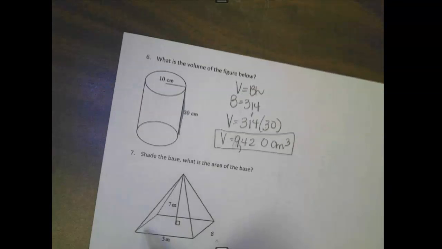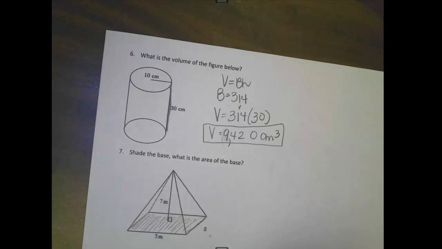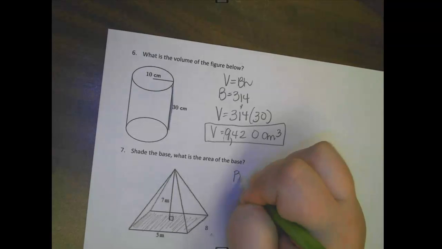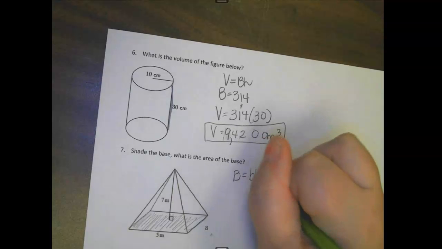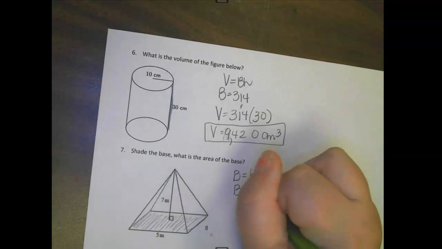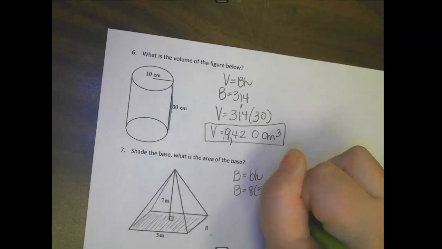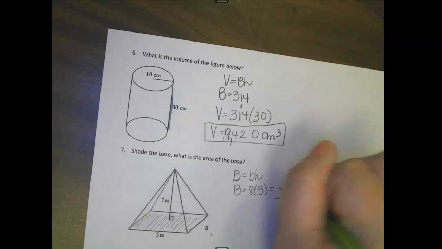Shade the base. This is a pyramid. What is the area of the base? The shape of the base there is a rectangle, so base times height. So 8 times 5, which is 40.